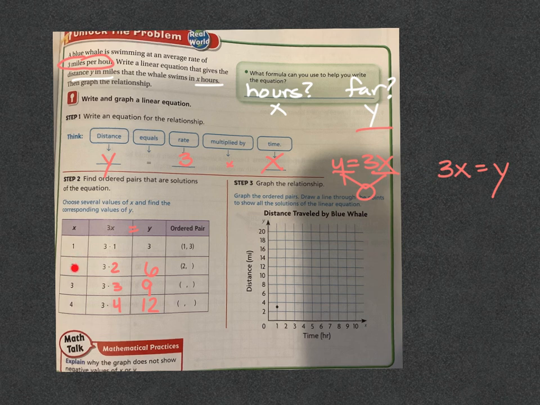When x is 2, y will be 6. Ordered pair, 2, 6. If he swims for 3 hours, he will have gone 9, was it miles? Yeah, miles. When x is 3, y is 9. And if he swims for 4 hours, he will have gone 12 miles.